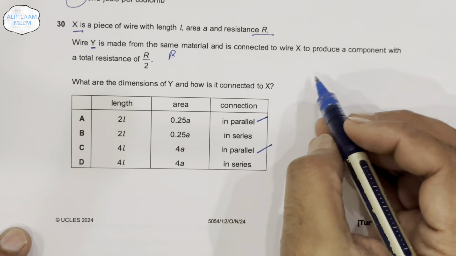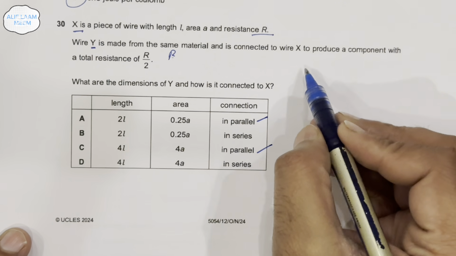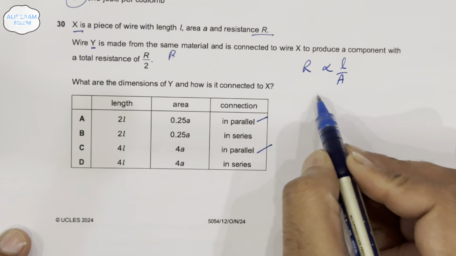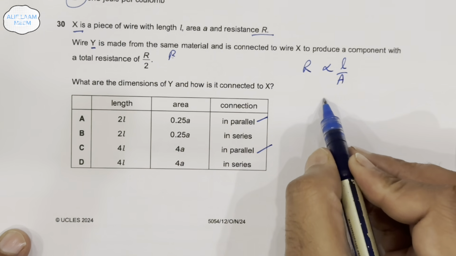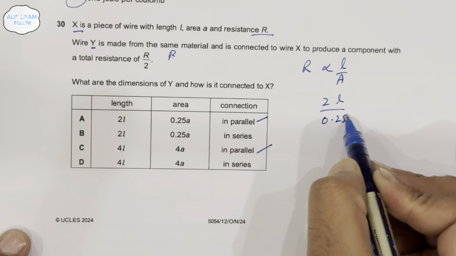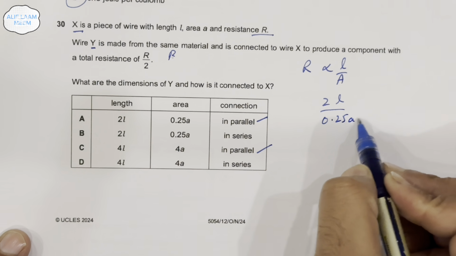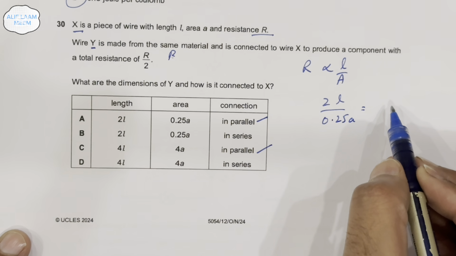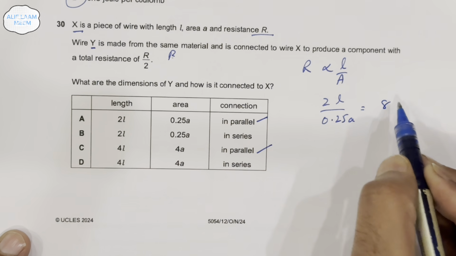We know that resistance is directly proportional to L over A, and for that case the L is 2L and the A is 0.25, and 2 by 0.25 would be 8.